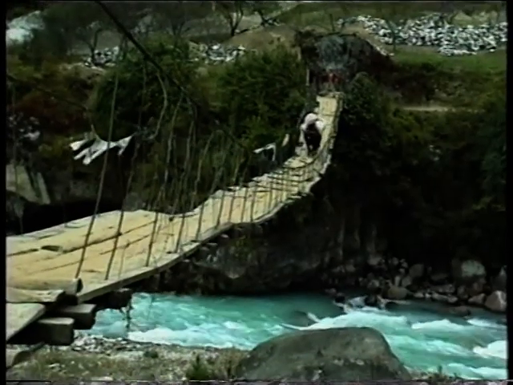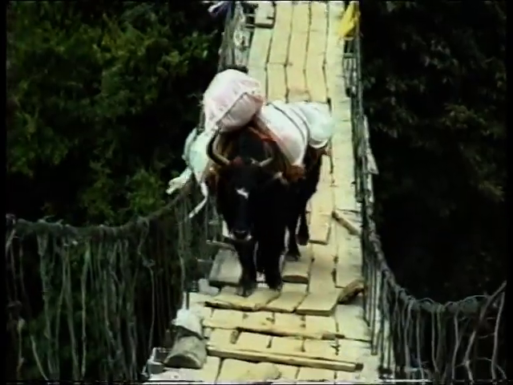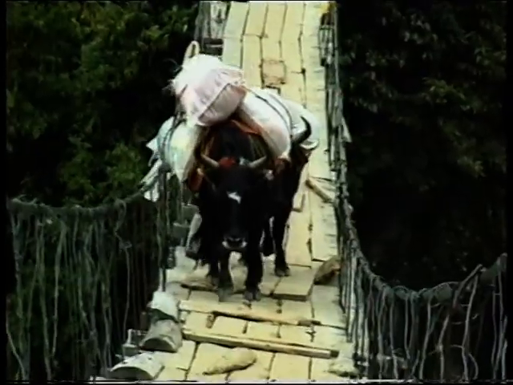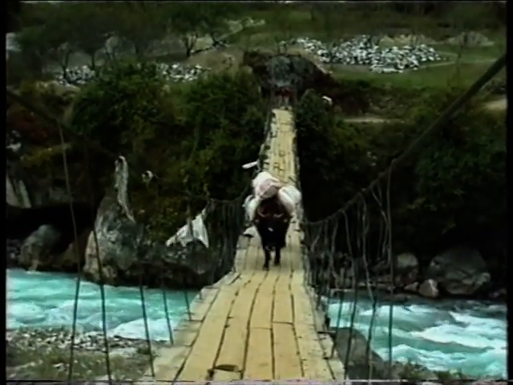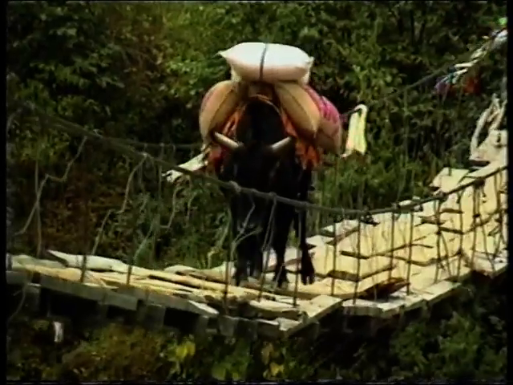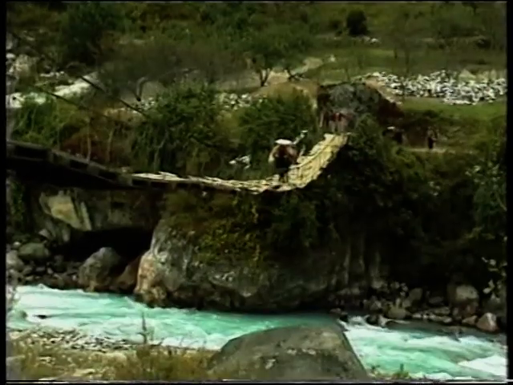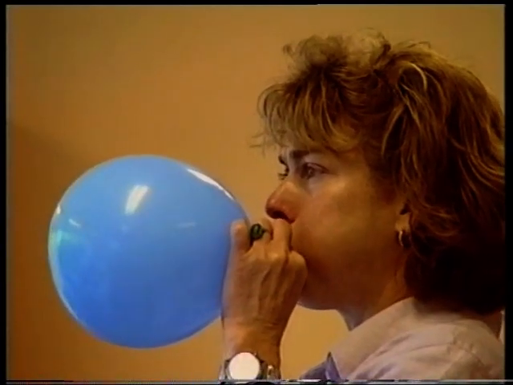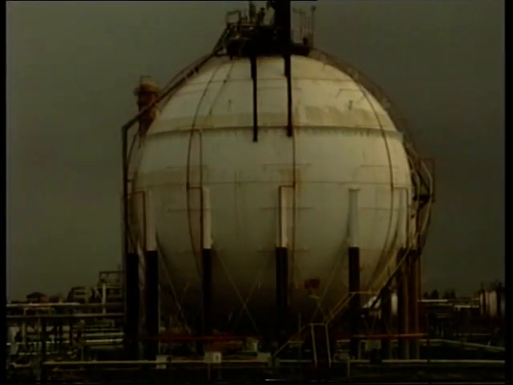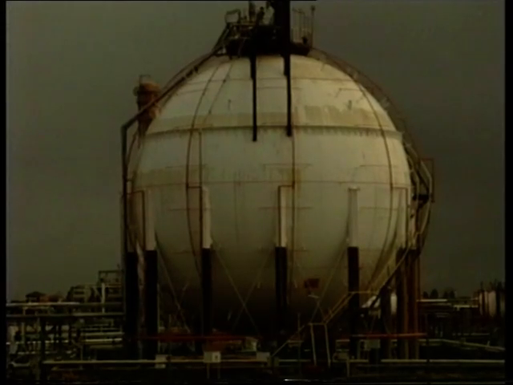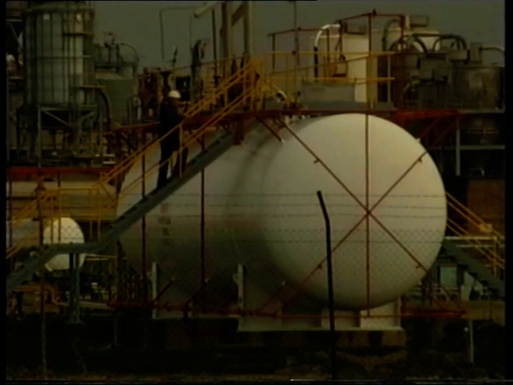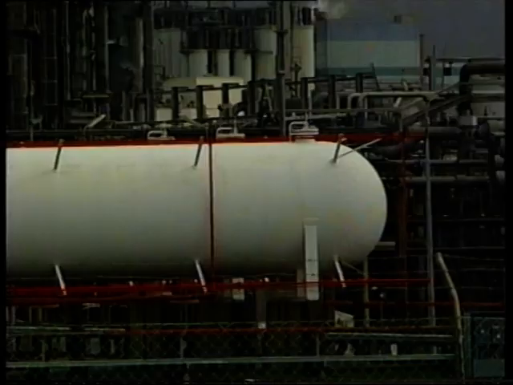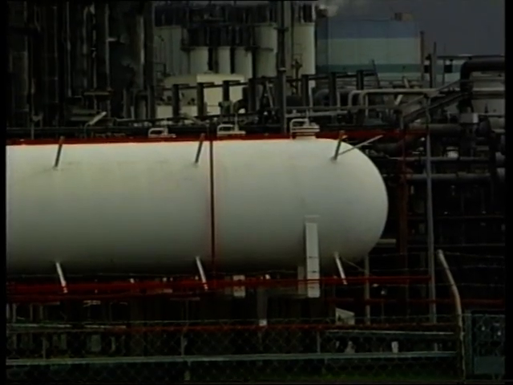The unnerving thing about suspension bridges is that they move. In Nepal, it is easier to teach the yaks to adapt than to build a stiffer bridge. A balloon is a tension structure. The skin is in tension and the gas in compression. Can you work out why high-pressure gas is stored in a sphere or in cylinders? And why are the ends domed?